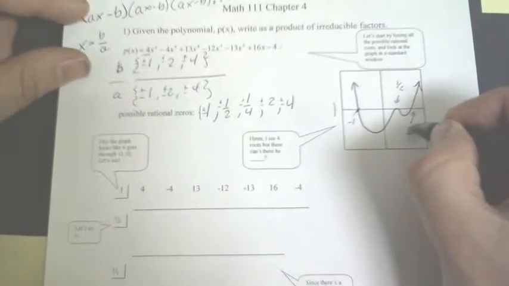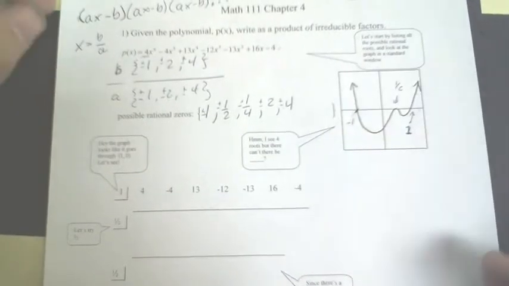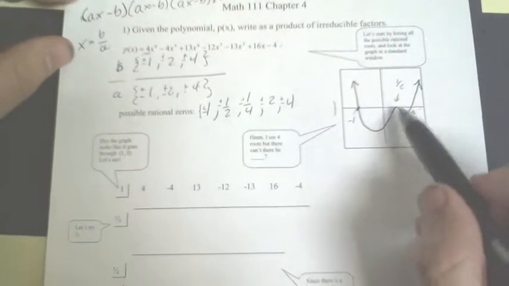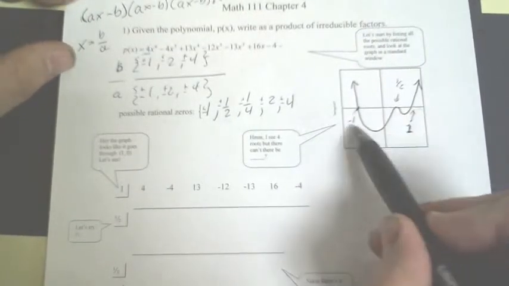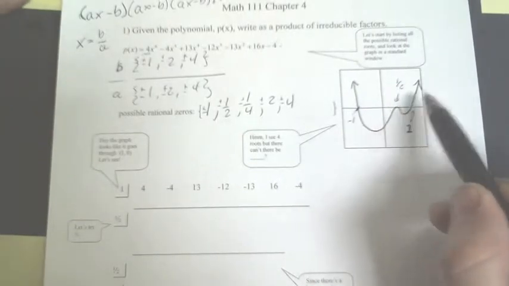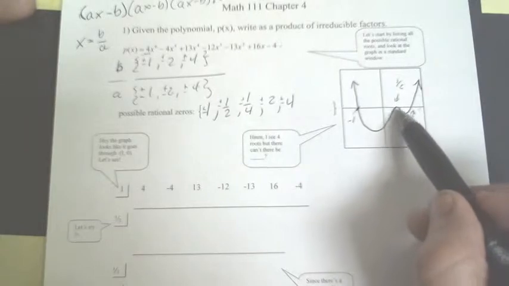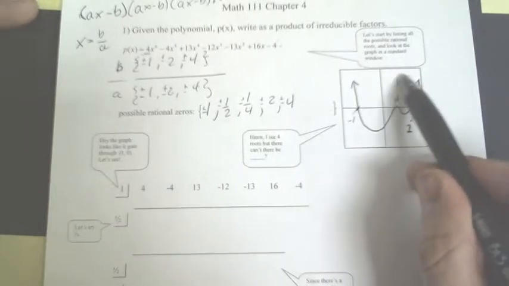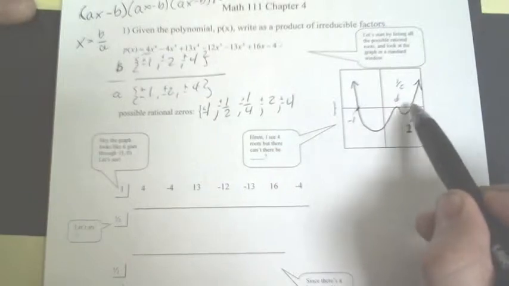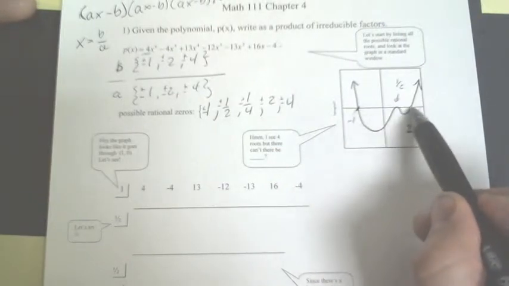Now I'm going to start with this +1 because positive ones are fun to work with. But before we do that, I want to observe something real quick. Notice we have 1, 2, 3 zeros that we've listed here. Since this 1/2 seems to bounce, it probably has a multiplicity of 2. So that's 1, 2, 3, 4 zeros that we're seeing.